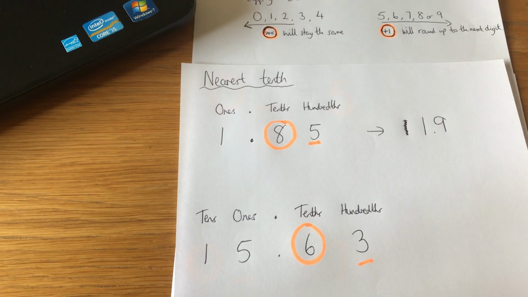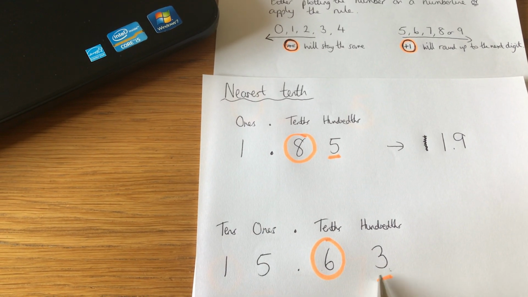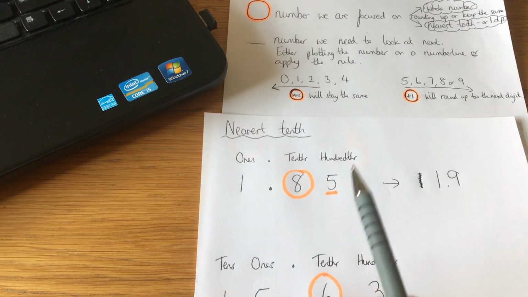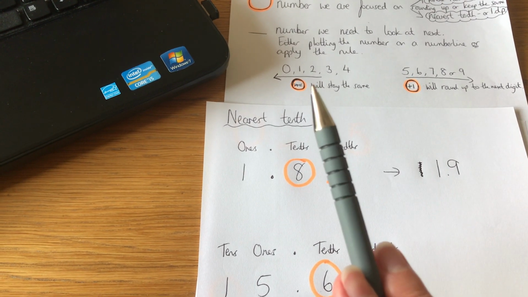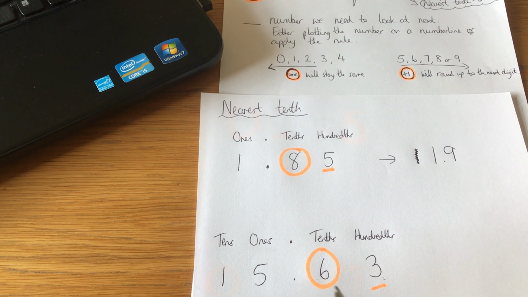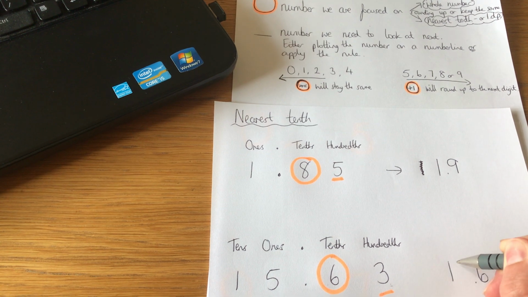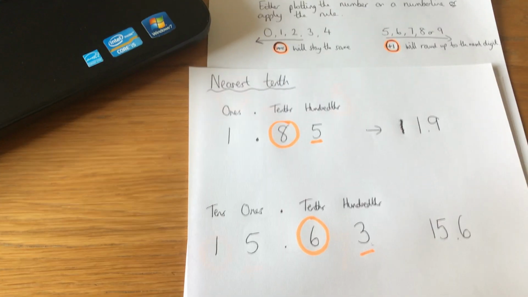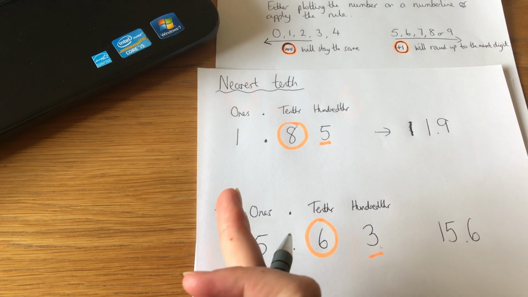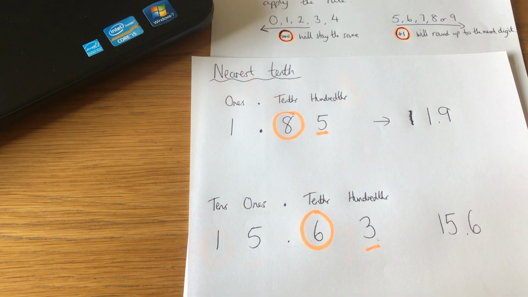Okay, let's look at the next one, 15.63. So we're only focusing on these 2 digits right now. So this is a 3, we need to look to the rule. It's on this side, so we're going to keep our tenth the same. We're going to keep it as a 6. And then we need to make sure we put 15.6 in there because it's anything after the circled number that we need to round off.